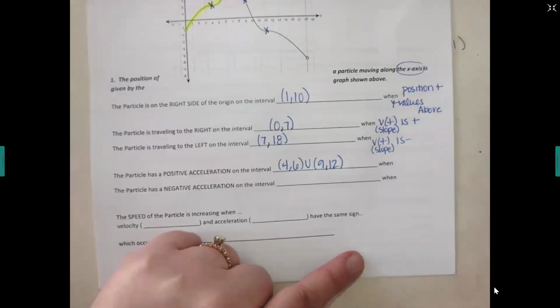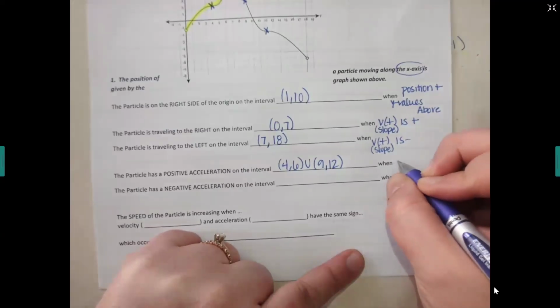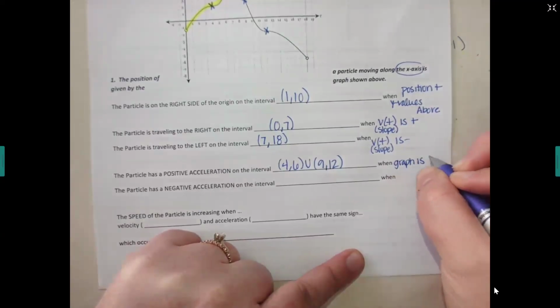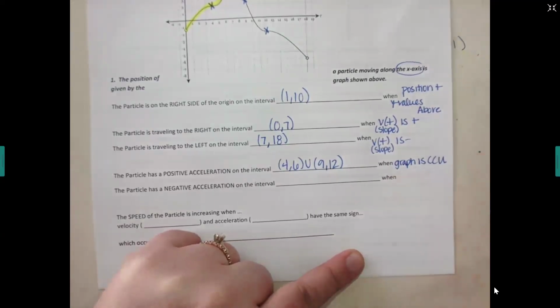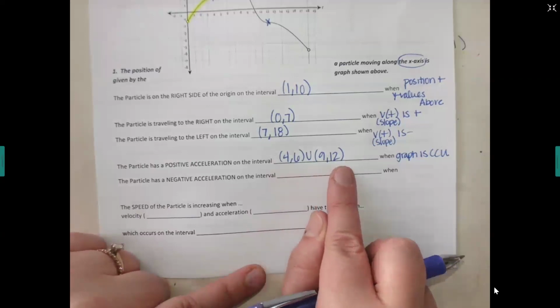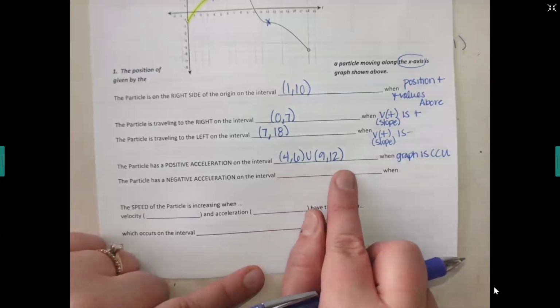Okay, then it says when the graph is concave up. Sorry, I meant concave up. I'm going to abbreviate that CCU, concave up. Now, if I want a negative acceleration, then I want a negative second derivative, which means I want concave down. Okay, that would be basically the missing pieces of the intervals I haven't listed.